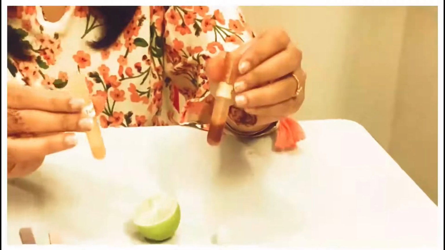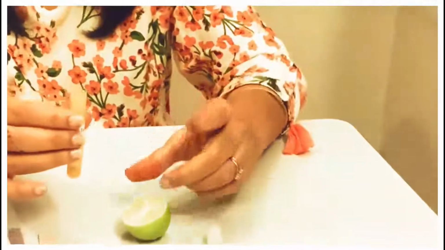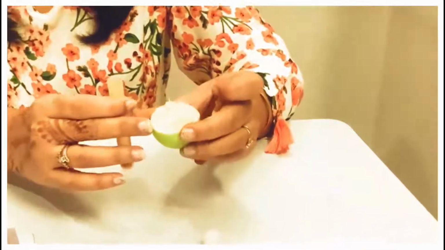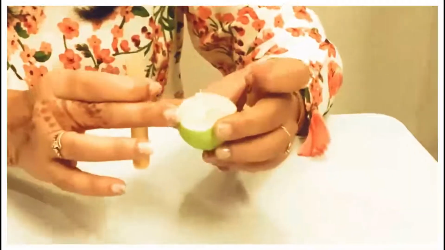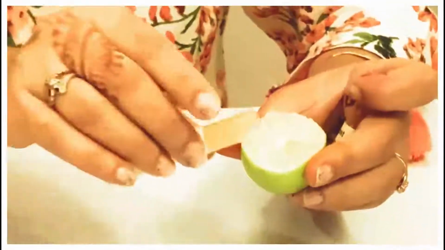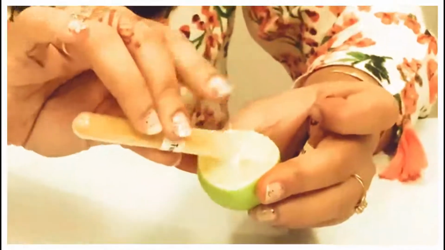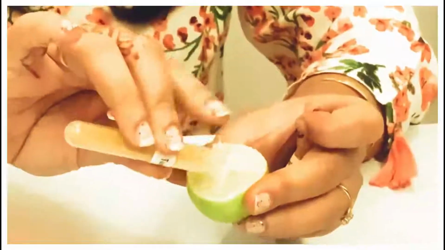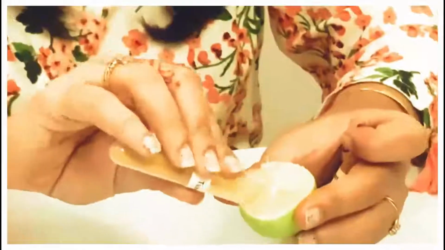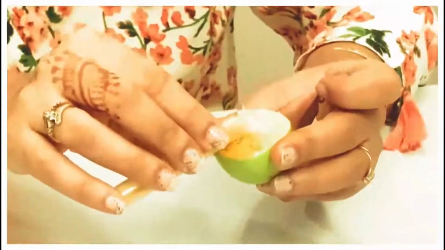Now the same turmeric, let me just put it in the lemon. Here there is no need to make the lemon solution, because you can already see there is lemon juice present in this lemon. So I'm putting a small amount of turmeric directly on this lemon so that it can react with the lemon juice, that is citric acid. Can you see here?